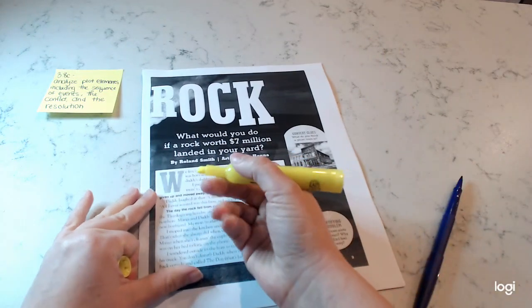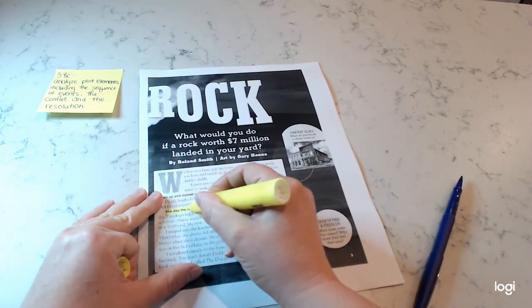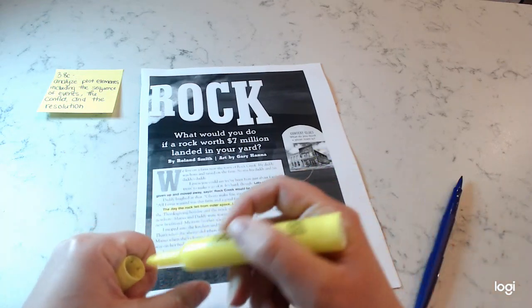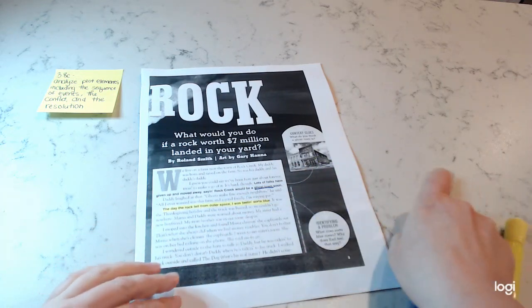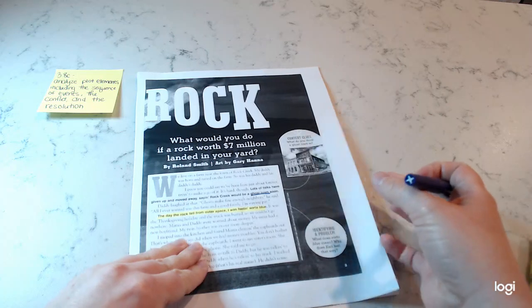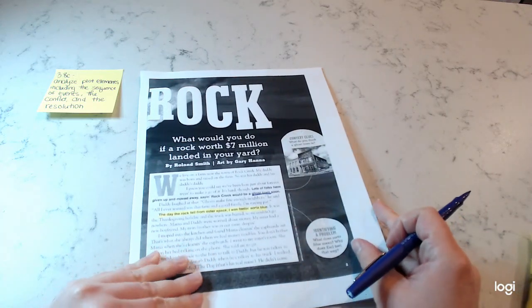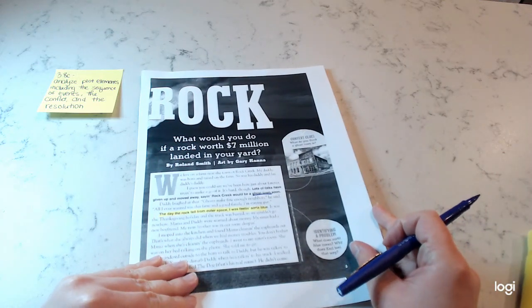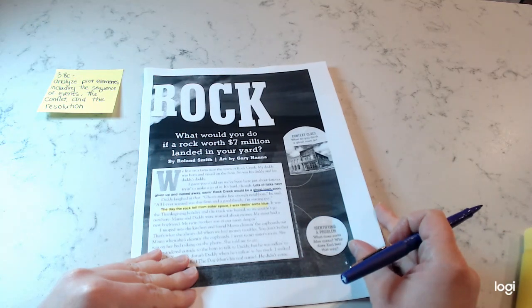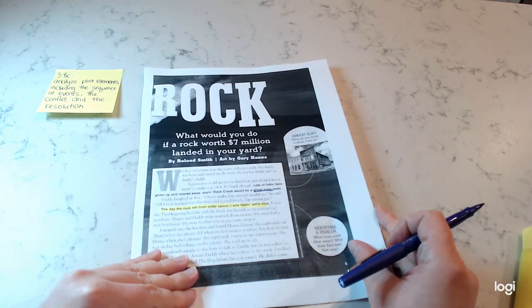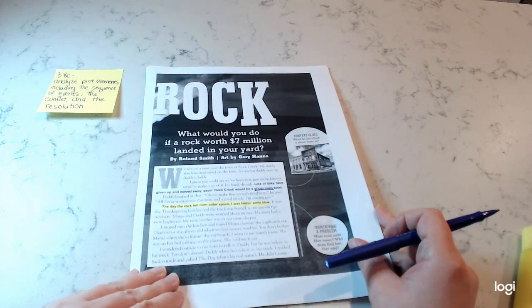The rock fell from outer space. I was feeling sort of blue. It was the Thanksgiving holiday, and the truck was busted, so we couldn't go nowhere. Mama and Daddy were worried about money. My sister had a new boyfriend. My twin brother was in our room sleeping.